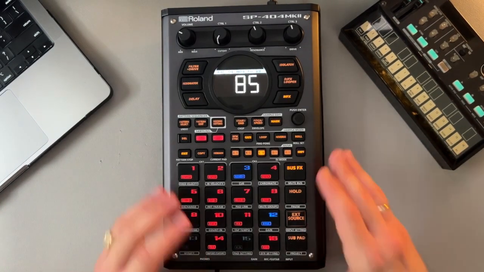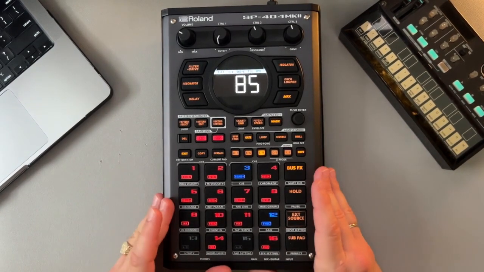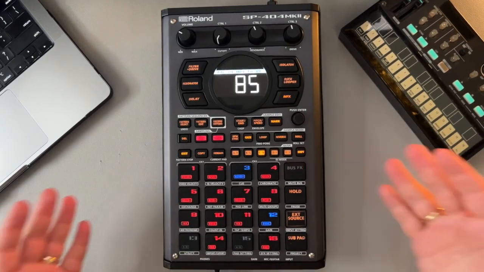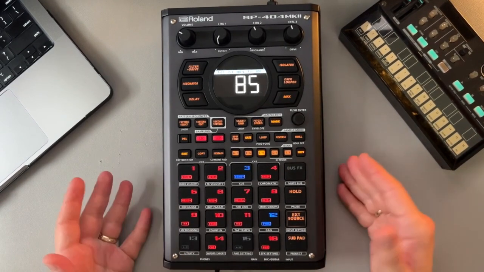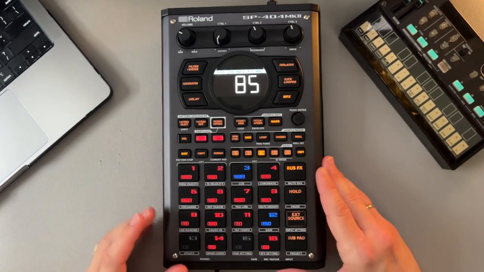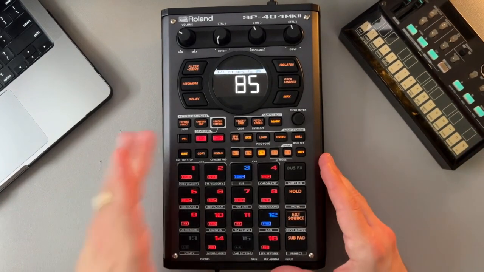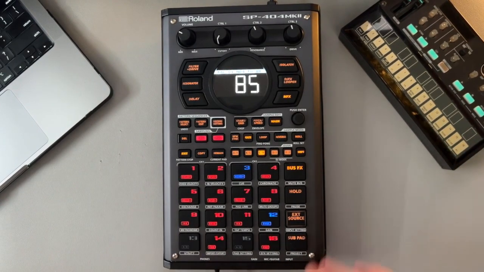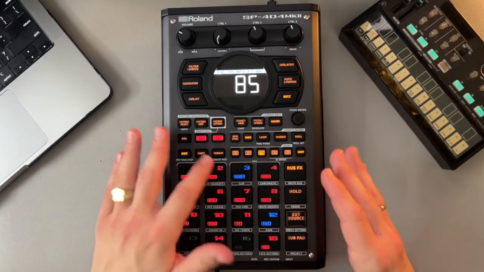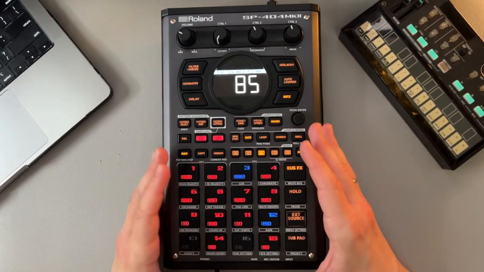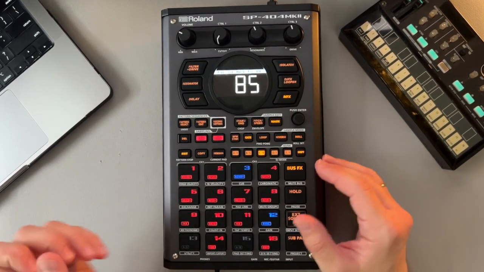But yeah, let me know in the comments, have you tried using the SP404 for live sets? What methods do you use? We've gone over, I think this is probably the 16th or 17th method. You can check out in my SP playlist all of the different ways to use the SP for live sets, but I think this might be my favorite. It's the most creative, it's the most connected to the SP. It's the most varied and flexible that you can do, at least in my opinion, but maybe I missed something. Let me know in the comments.